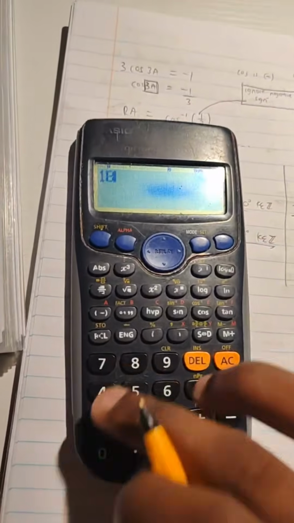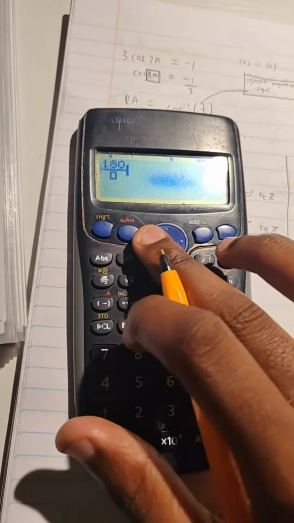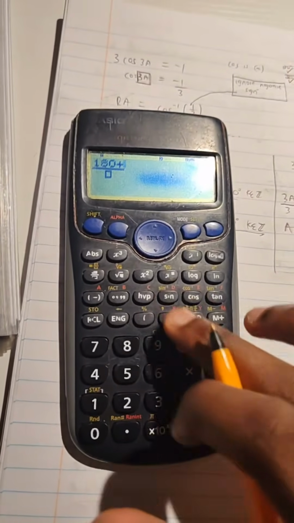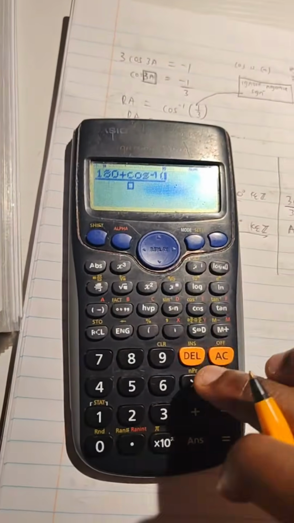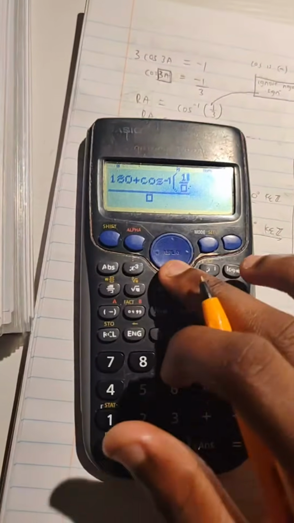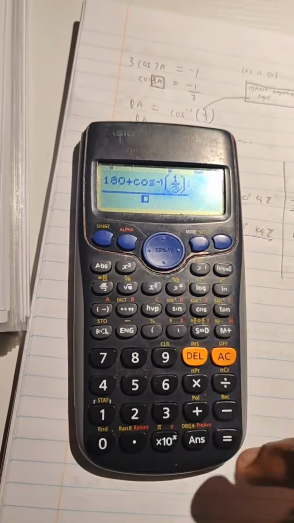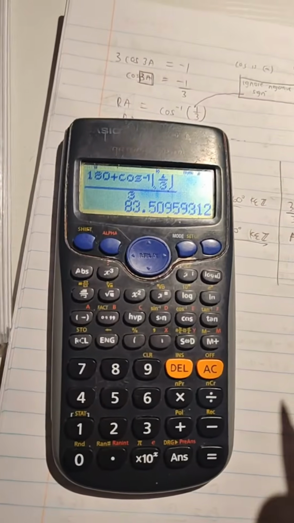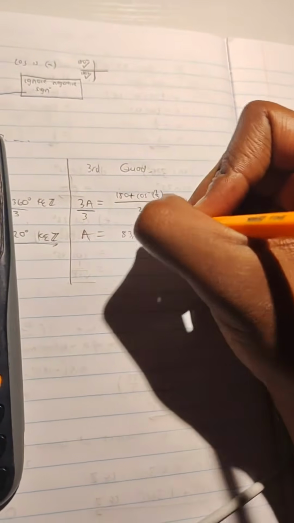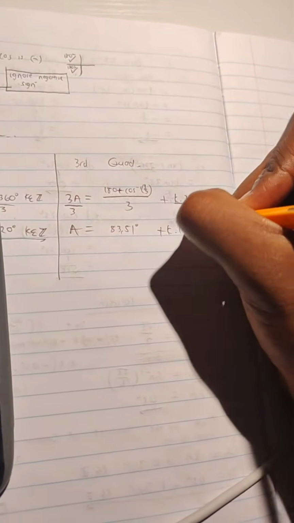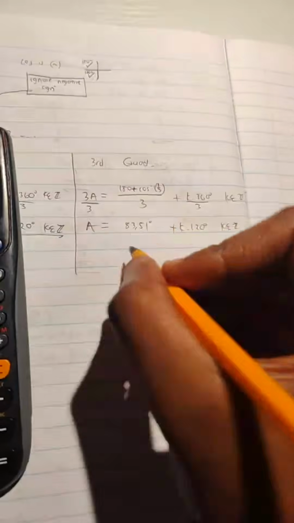And we factor that in. A is equal to, let's come to our calculator, 180 plus, this time around, 180 plus shift cos of 1 over 3, divide by 3. 83,51 degrees plus k 120, where k is an element of integers. Two general solutions.